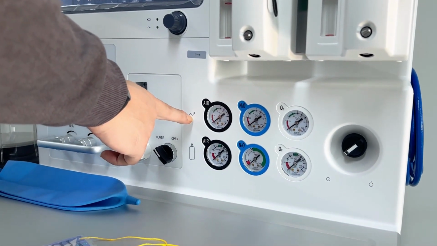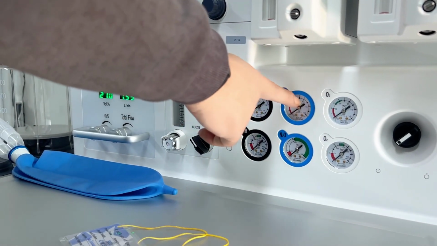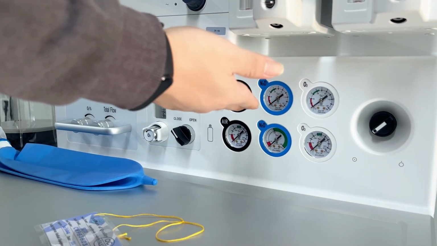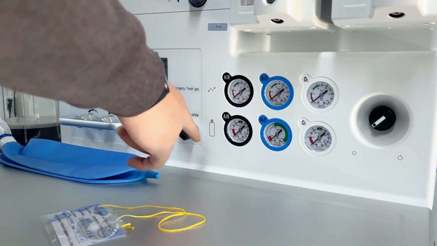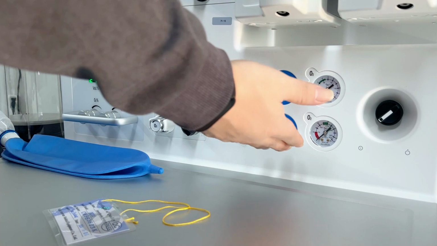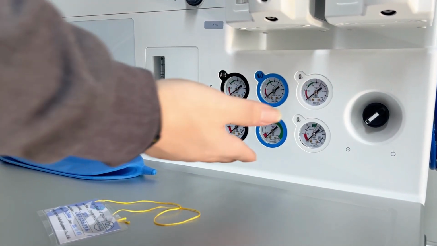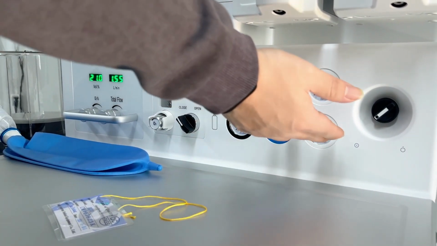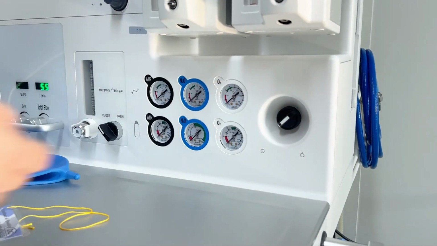The first one, the symbol is like a breathing pipeline. So that means the air, nitrous oxide, and oxygen here are connecting with the central gas pipe. Then we will check the inlet pressure by here. And here is showing the bottles. So for example, if we are connecting the gas source from the cylinder or the yoke on the back side of the machine, then we will check the inlet pressure by here for air, nitrous oxide, and oxygen. And this one is just the power switch.